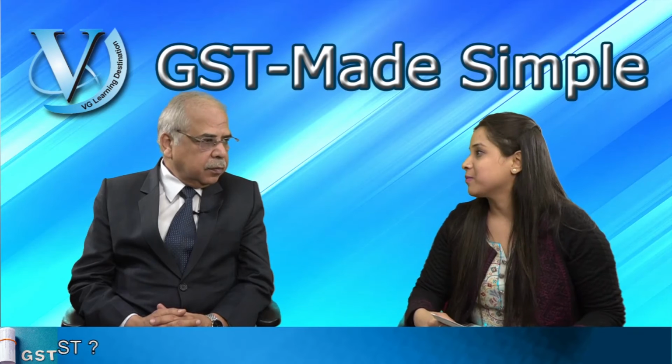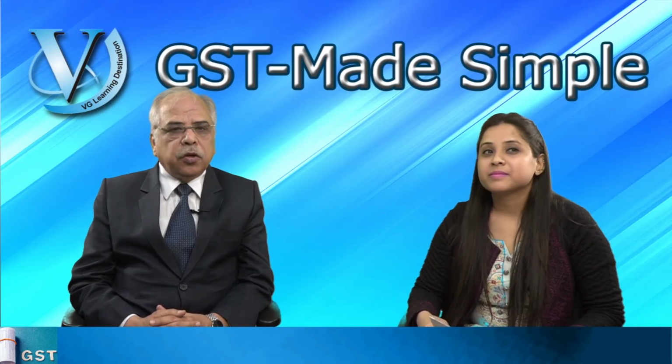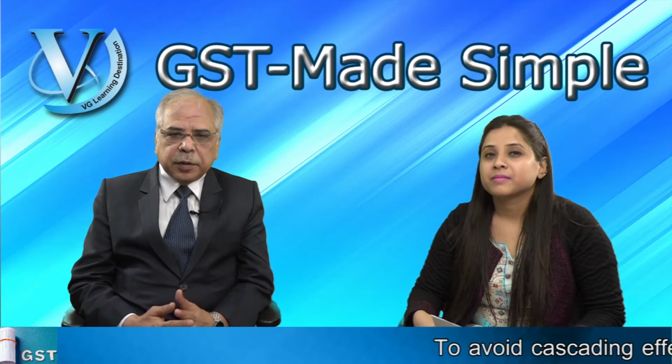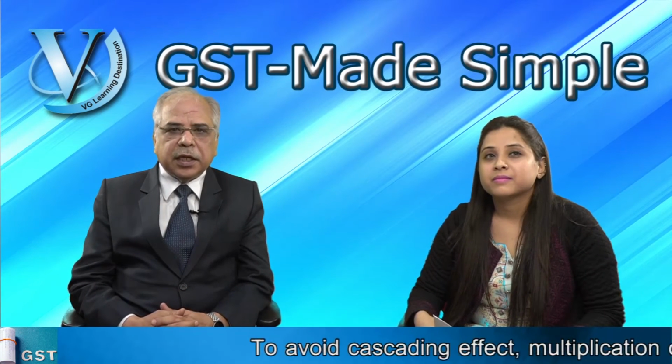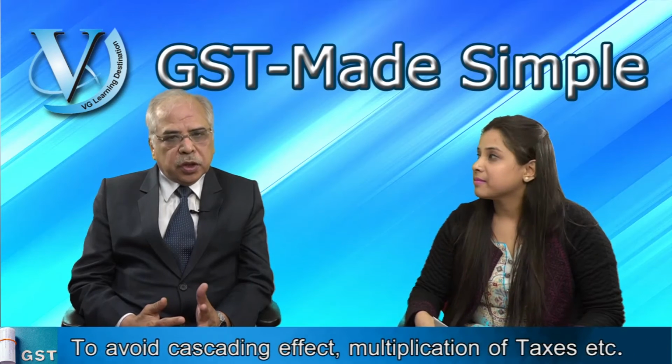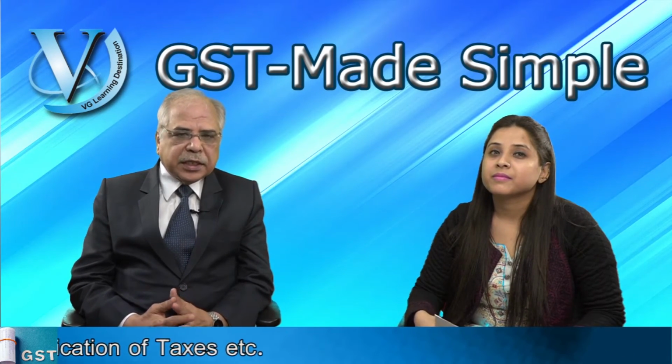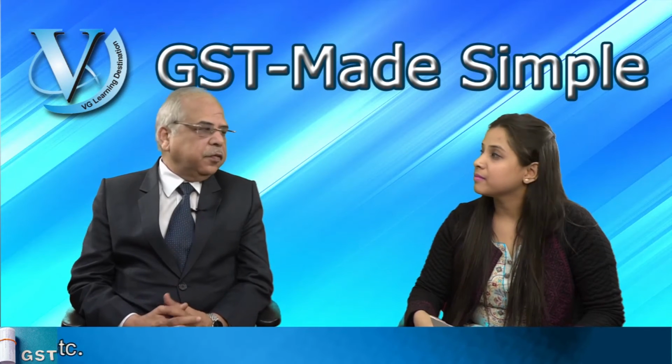Why GST? GST is being introduced for a number of purposes. One is to avoid the cascading effect, multiplicity of taxes, double taxation, etc. So this is going to be a game changer, and let me tell you, it is not a taxation reform, it is a business reform.